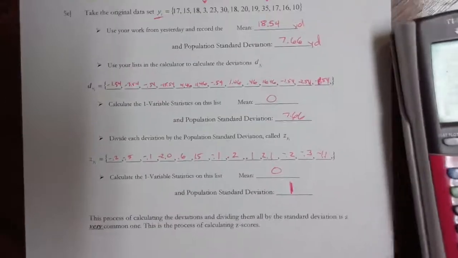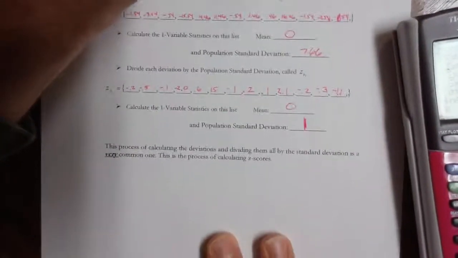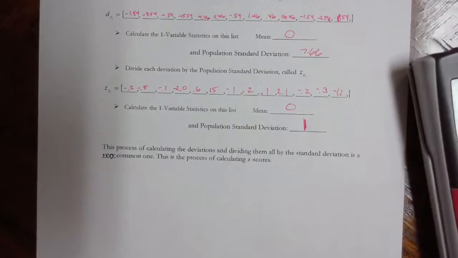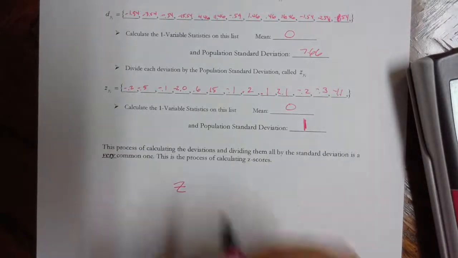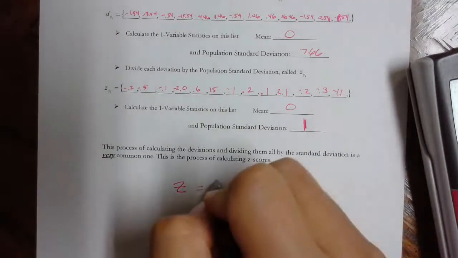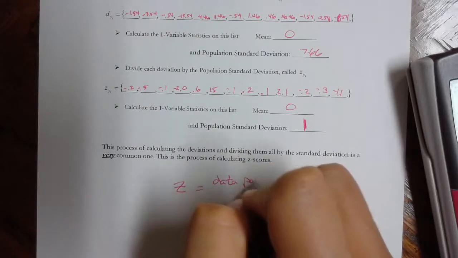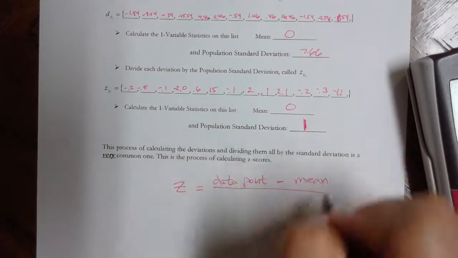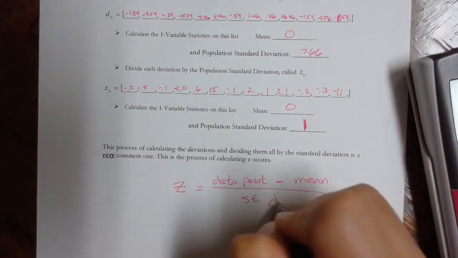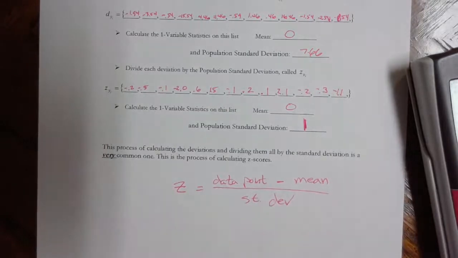So what I wanted to point out here, to wrap this up, you've probably done some stuff like this before. This is actually a process that you can use. It's called calculating a z-score. A z-score in general is found by taking a data point, subtracting off the mean, and then dividing by a standard deviation. And usually we don't go through the whole process step by step like that. If I want a z-score, I can just do this in one step. Take the mean away from my data point and just divide that by the standard deviation, and I get that value.